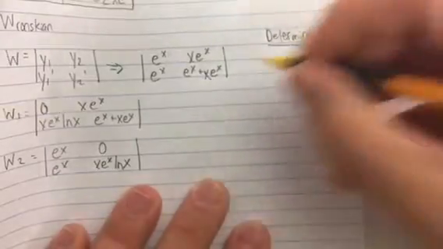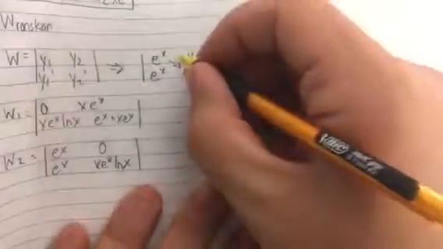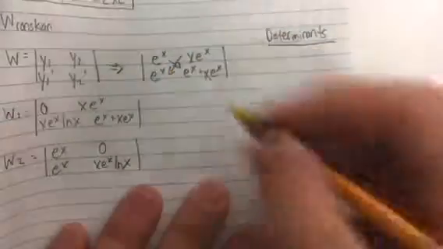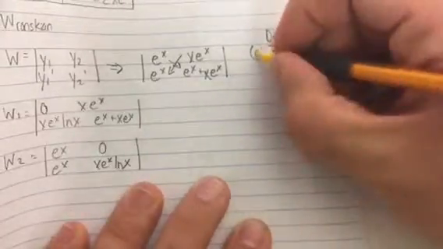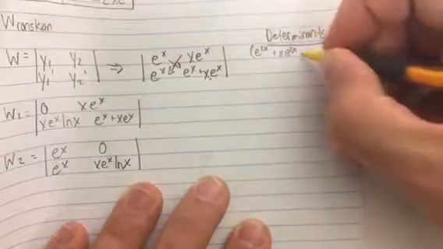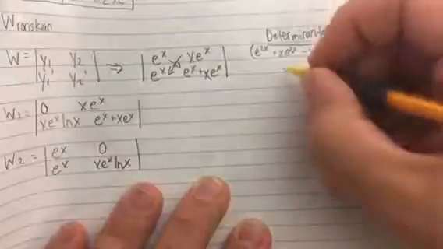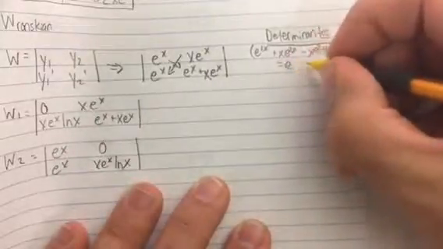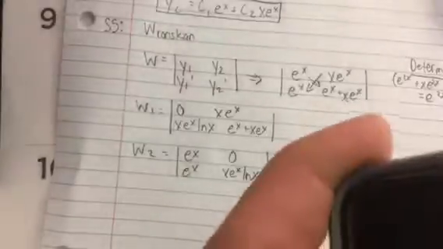So to find the determinants, you multiply these and subtract the product of those. So over here, for our W, we're going to have e to the 2x plus x e to the 2x minus x e to the 2x, and that is equal to e to the 2x.